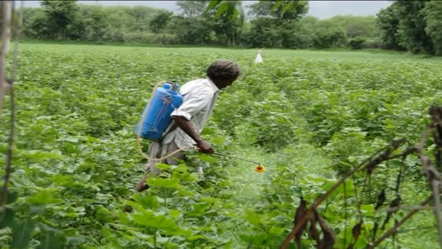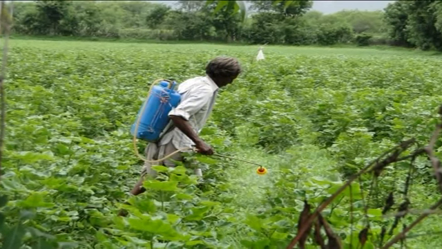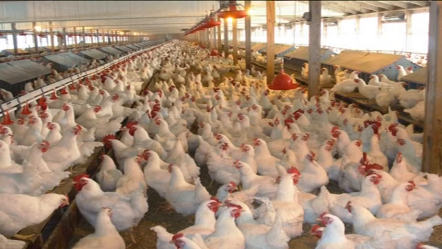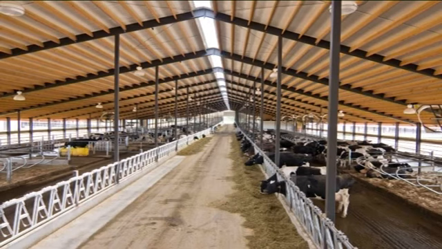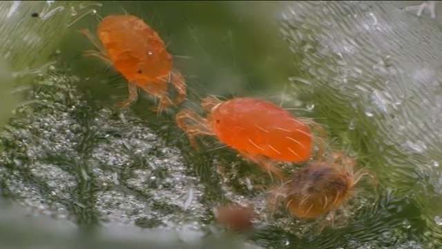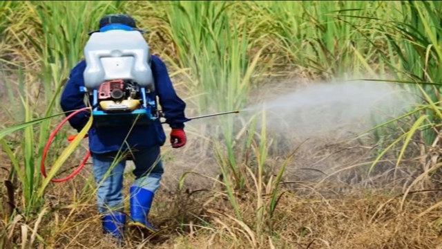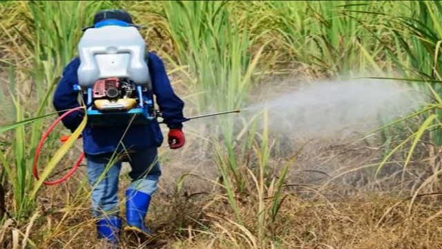The last unit is uses of spraying and dusting equipment. The spraying and dusting equipment are used for the following purposes: for the insecticides application to control insect pests on crops and in stores, houses, kitchens, poultry farms and barns. For the acaricides application to control phytophagous mites. For the fungicides and bactericides application to control the plant diseases.